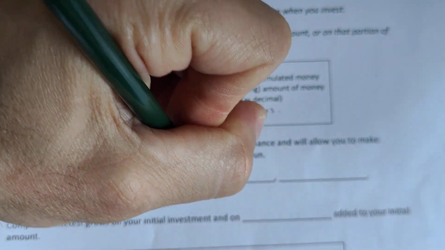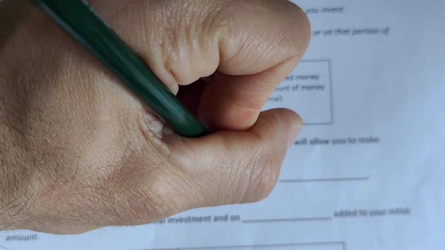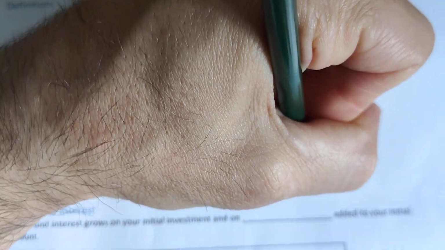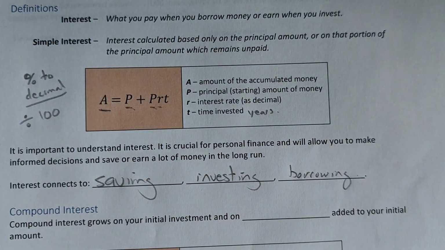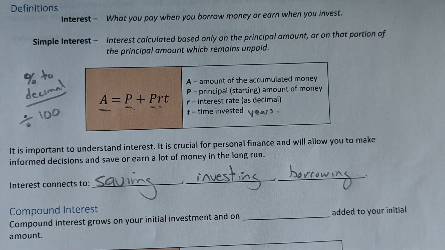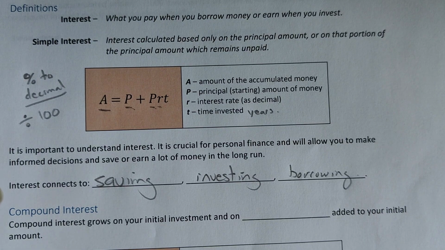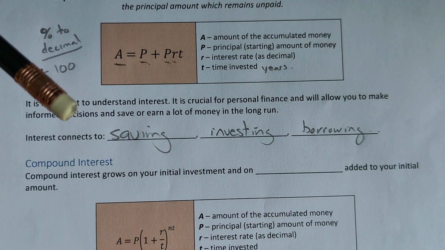So interest connects to saving, investing, and borrowing. So if you're doing any of these things, interest is involved. Simple interest will give you a basic idea of it. However, more likely a lot of things are going to work on compound interest, which is where interest not only comes from the principal.